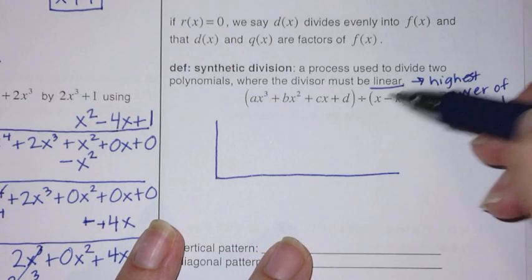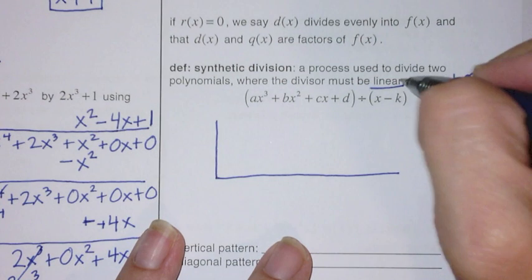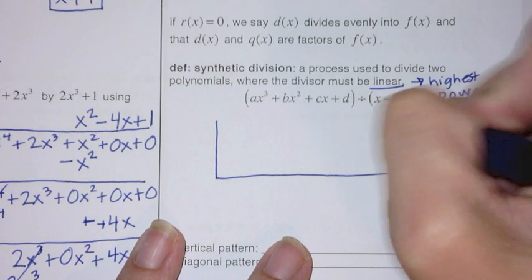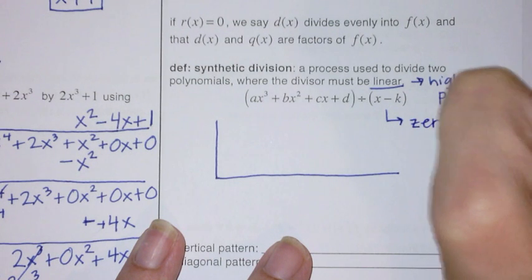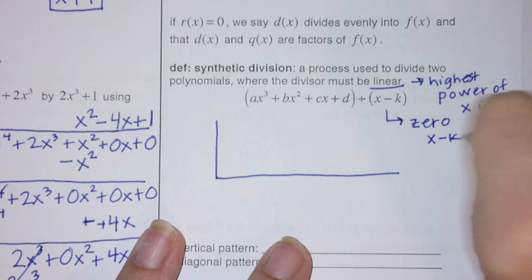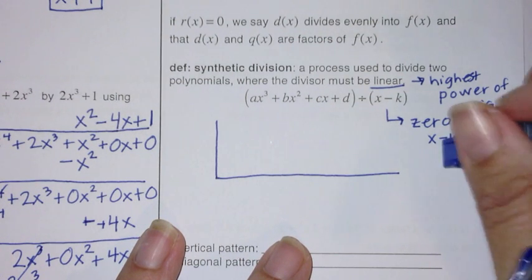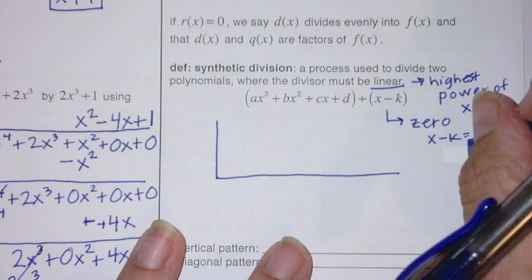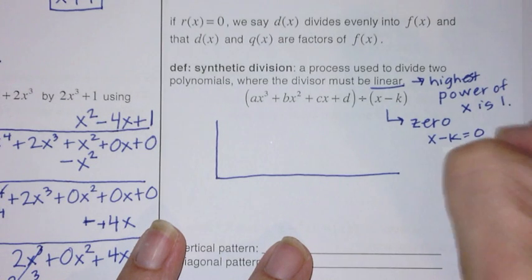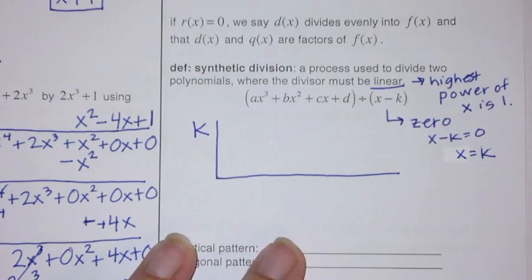So x minus k is a factor. If I want the 0, guess what I do? I set it equal to 0. Sorry, I just wrote that wrong. So the 0 is positive k. So that's what's going to go out here.